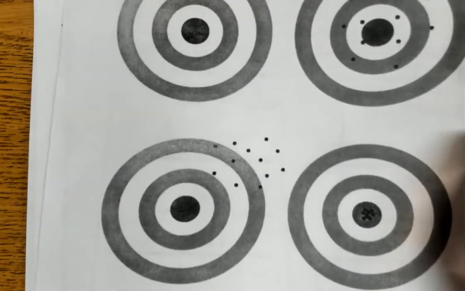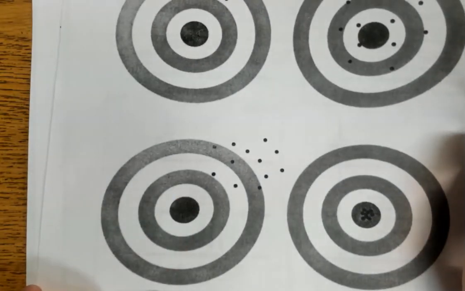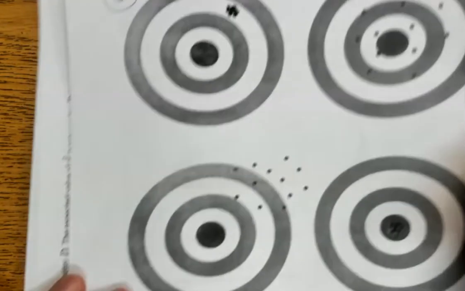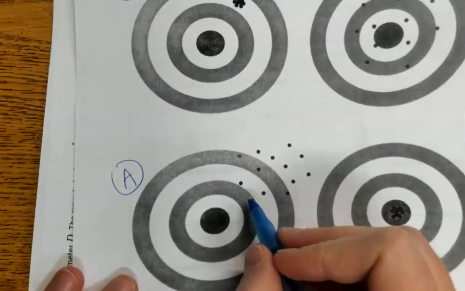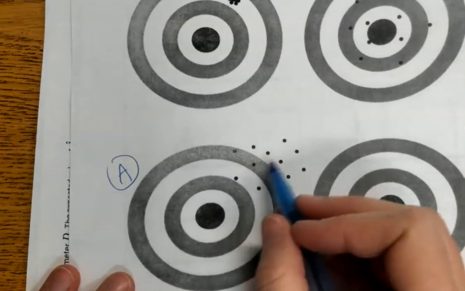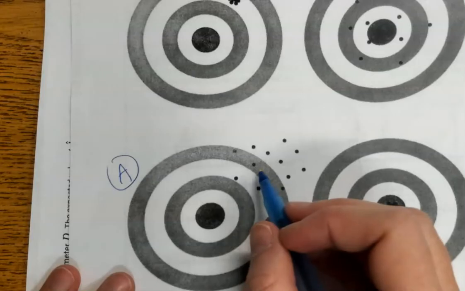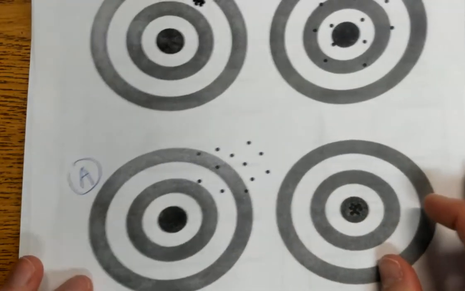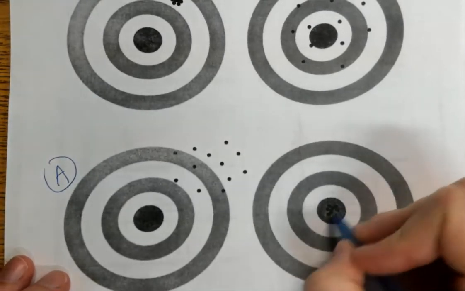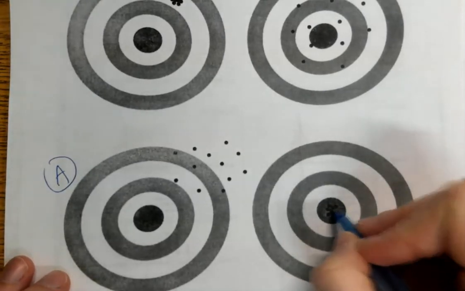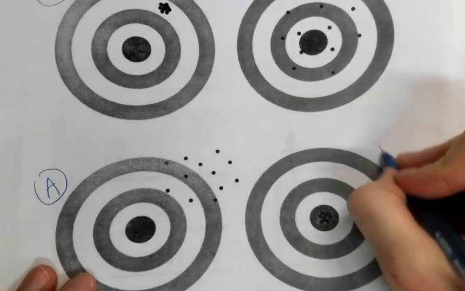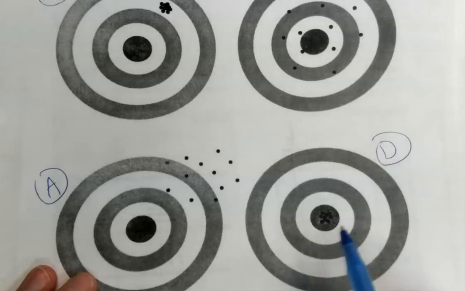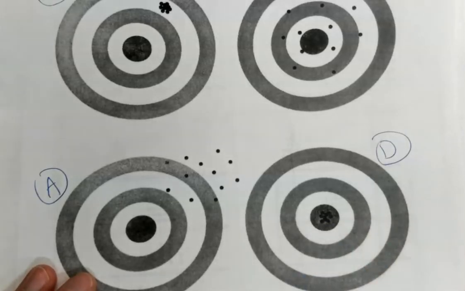Alright, let's look at this one. For that one, I hope you said A. High bias and high variability. It's away from the bullseye, so it's not a good estimator. It's not very accurate, so that's high bias. And then they're pretty spread out, so that's high variability. What about this last one? I know there's only one option left, but you can see the dots are in the center of the bullseye and they're all close together, which would be D, which is low bias, low variability, which is what we want to estimate a population. Low bias, low variability.